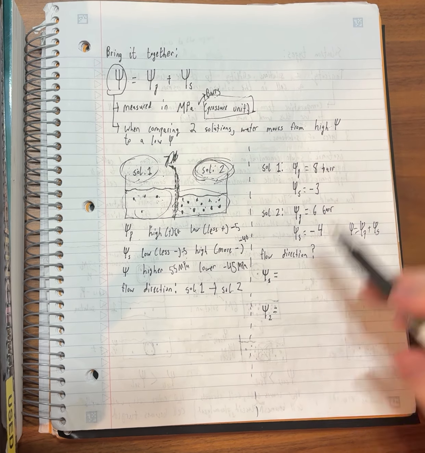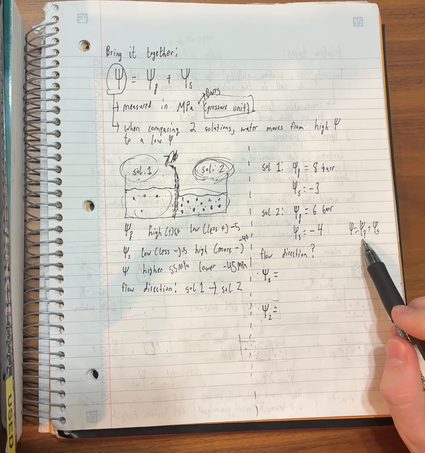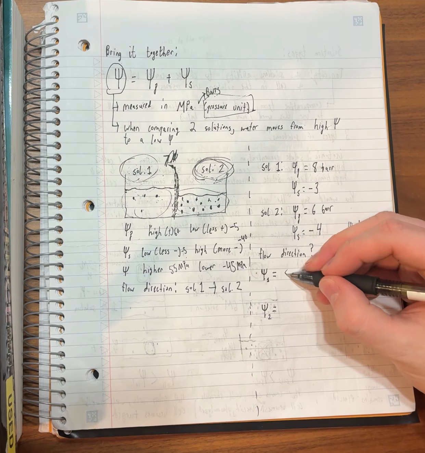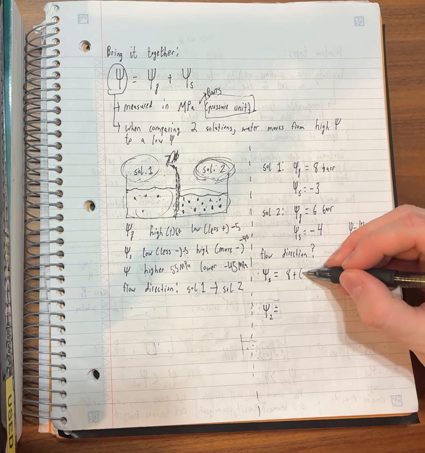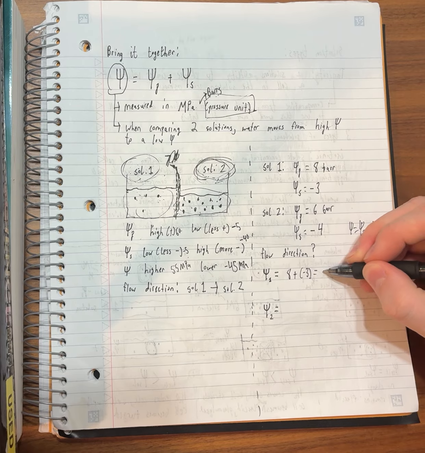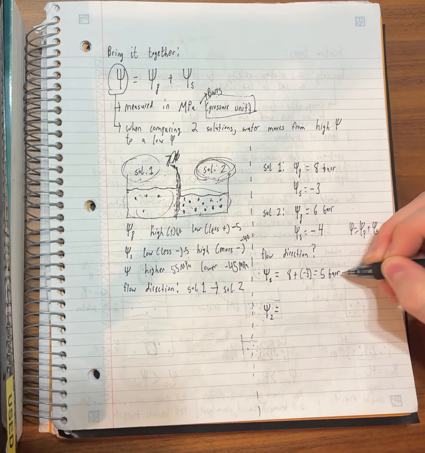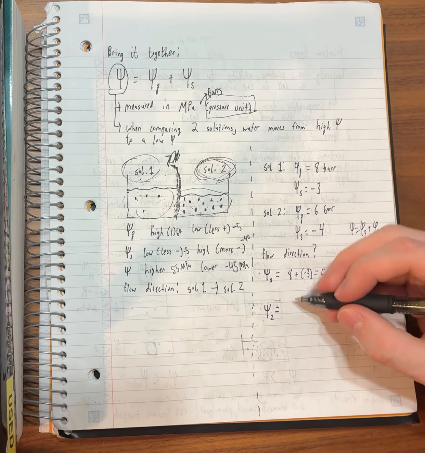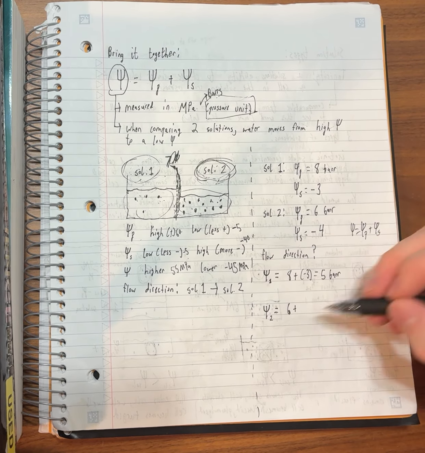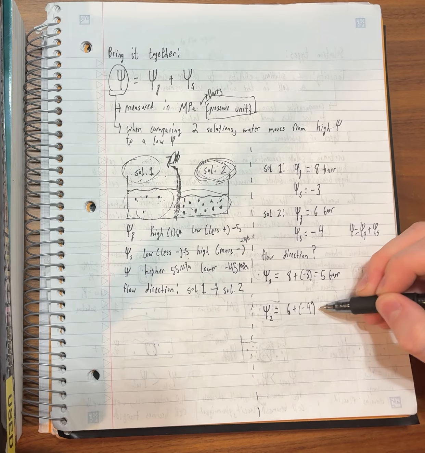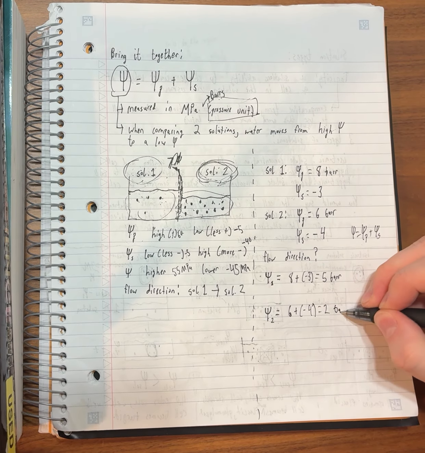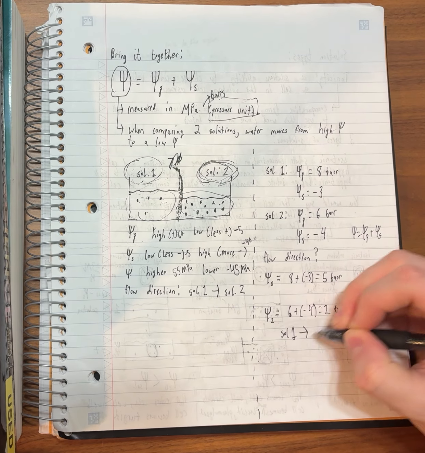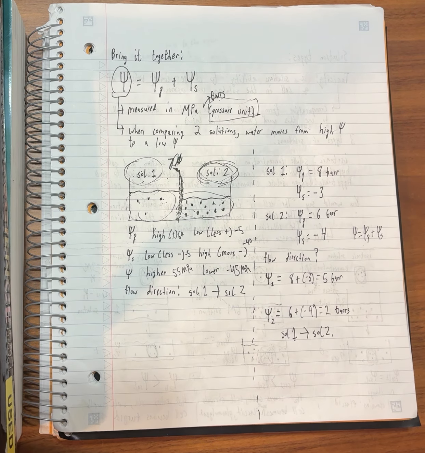So for solution 1, the water potential is going to equal the pressure potential plus the solute potential. So that's going to be 8 plus -3, and that's going to equal 5 bars. And then over here for solution 2, we have a pressure potential of 6, and we're going to add -4, which is going to equal 2 bars. So flow will happen from solution 1 to solution 2.